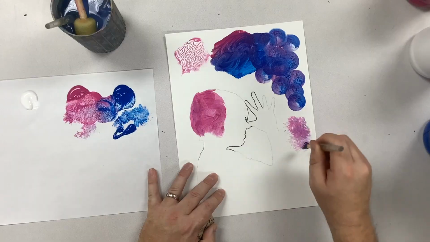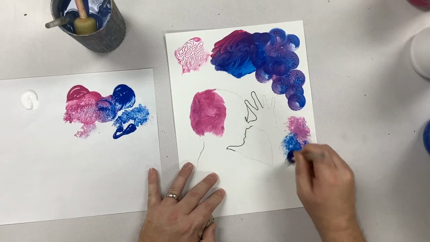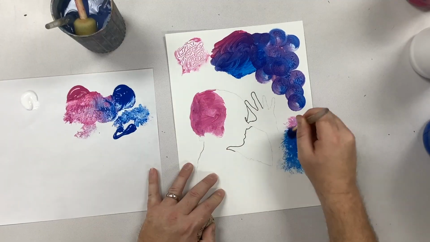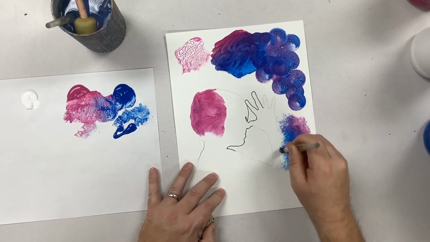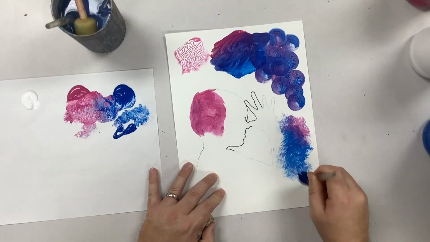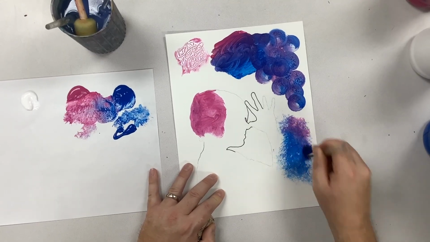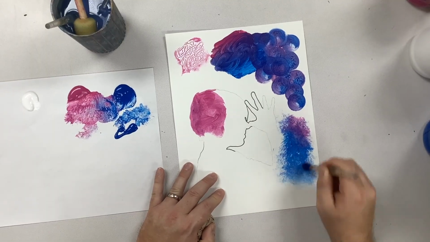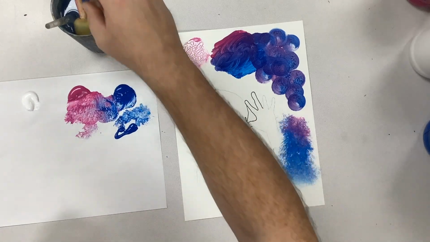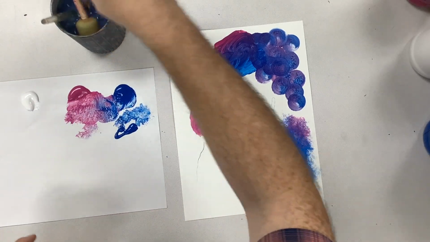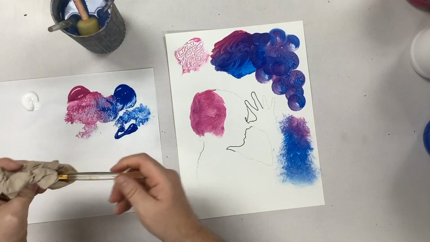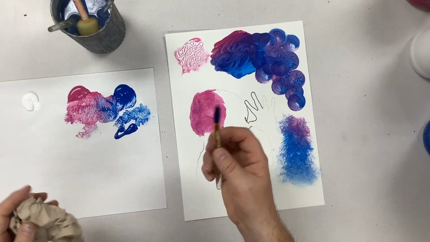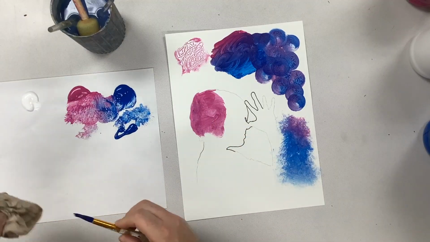It's just another texture, another way you can blend. And then you can also bring in other colors, fade colors out. Works pretty cool, right? Make sure you clean that brush off. If you let paint dry up into the bristles of your brush, the paint will dry solid and it'll ruin the brush forever. We want to avoid that.